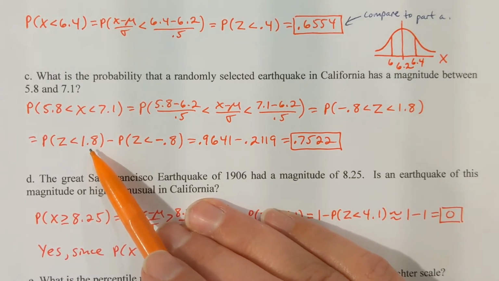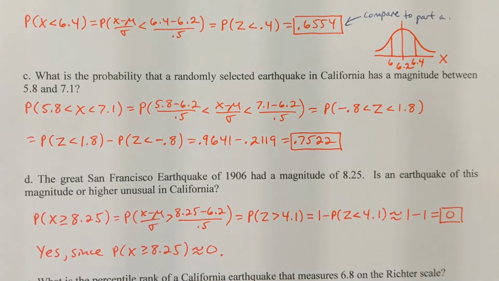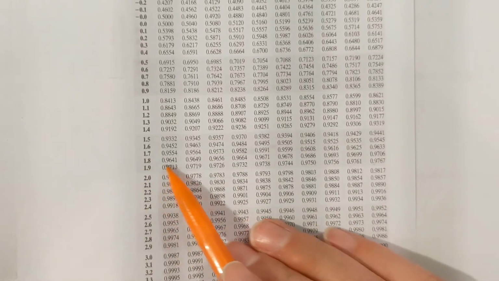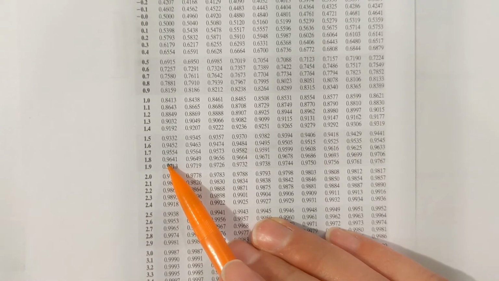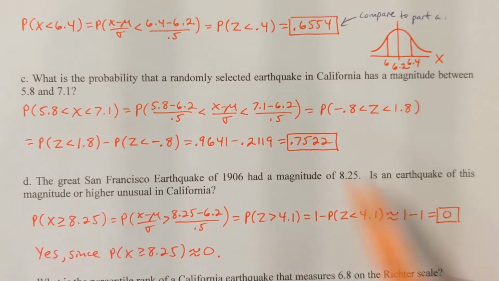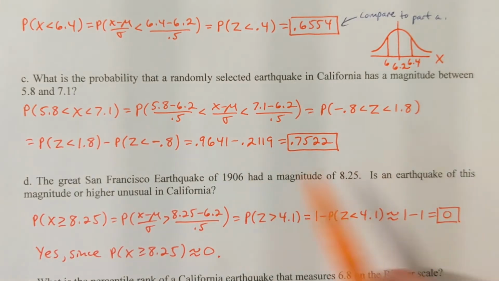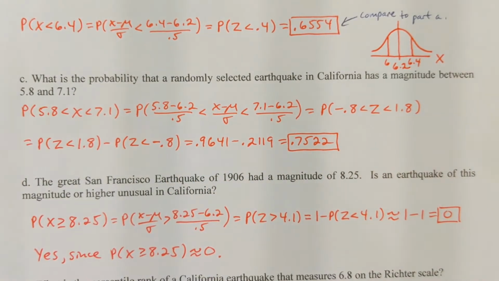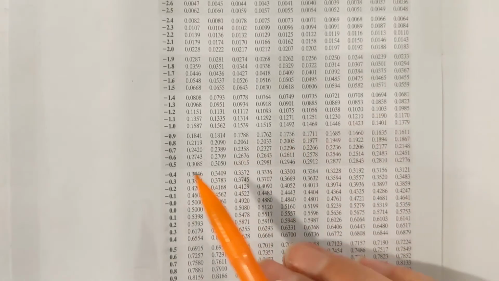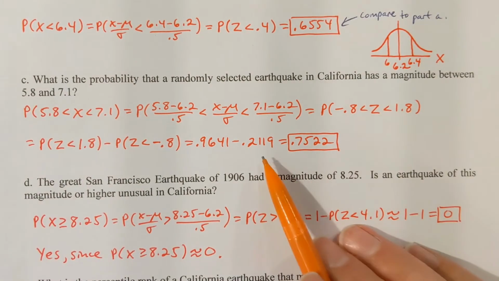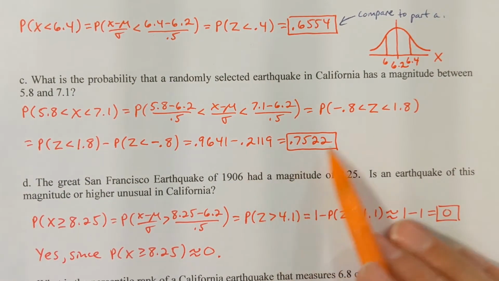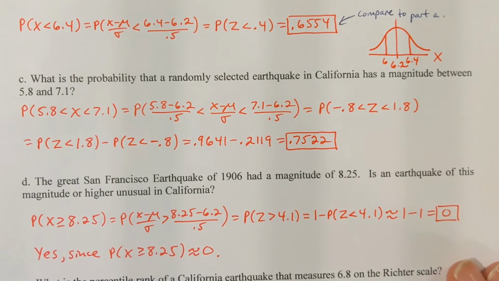The probability of being less than 1.8, if we go to the chart, here's 1.80. That area to the left is 0.9641. And that's what I got there. And then the probability of being less than negative 0.8, or negative 0.80, that area is 0.2119. Subtract those two areas, and we get 0.7522 as the answer.